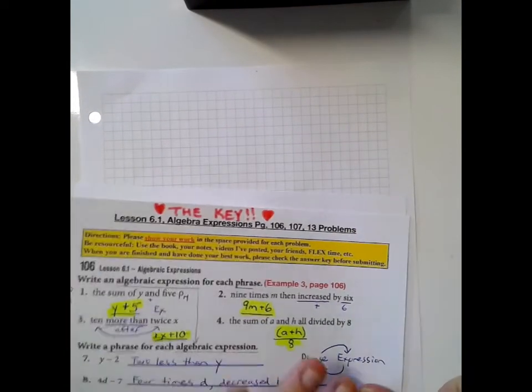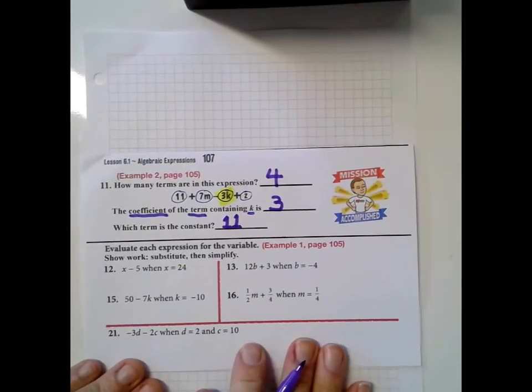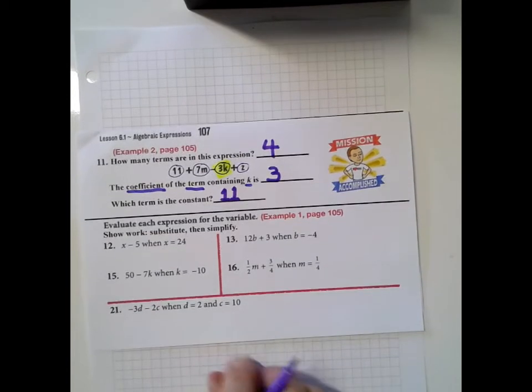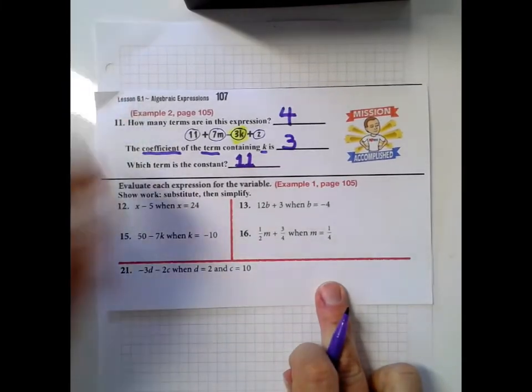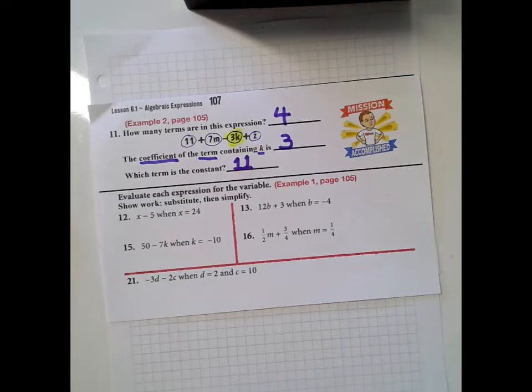Okay, I'm going to fold the page, kind of go down to the end of the assignment here. There's the problems we just finished, number 11 on 107. Now let's go down to the bottom. I've got graph paper handy in case I need to do some work off to the side. Here's an example with a shout out to Faina from class.